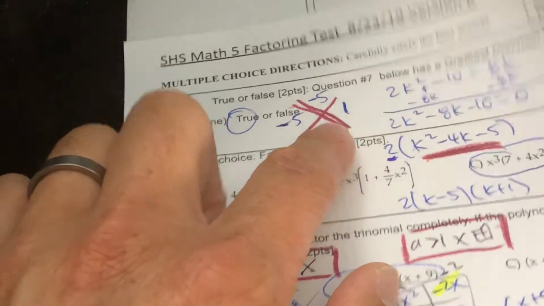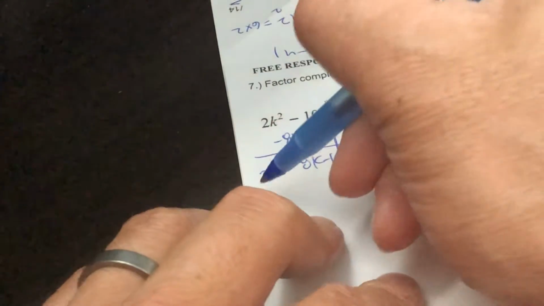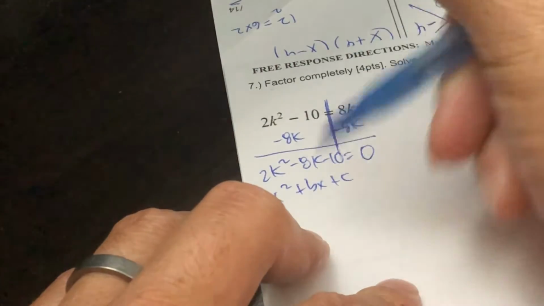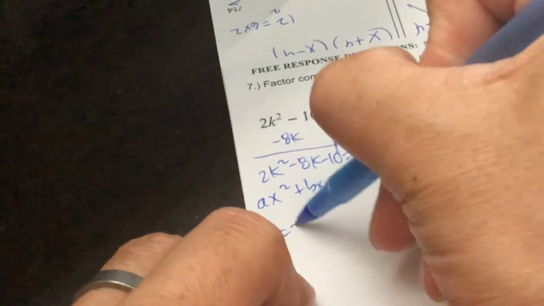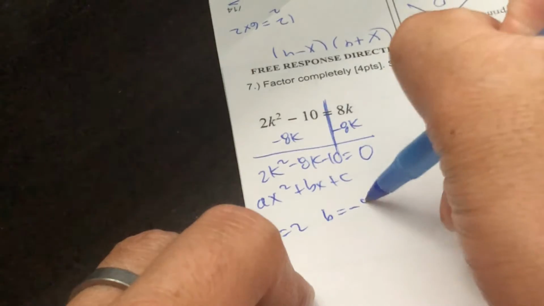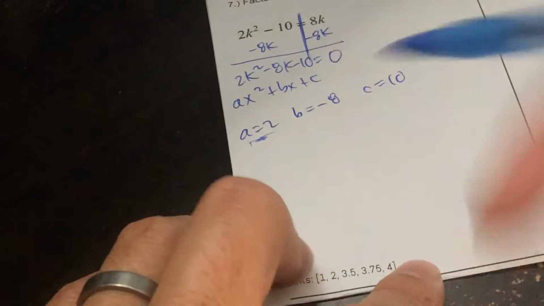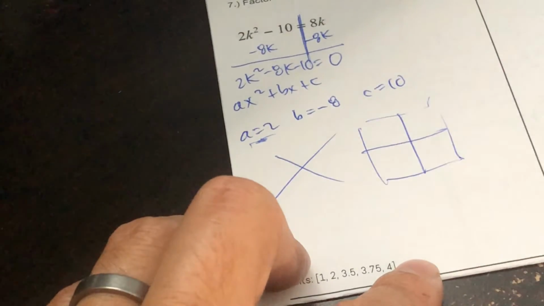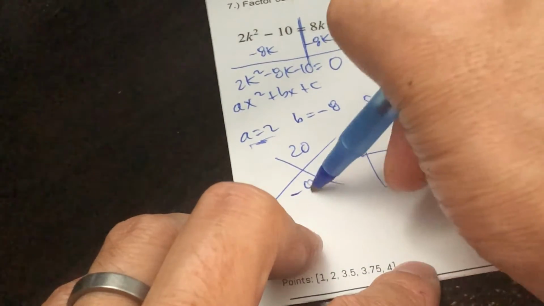But let me show you what would happen if you don't get the greatest common factor in this problem. Math is awesome because it's forgiving. Well, if you put standard form here, it's okay if you have x's or k's. You get an a value of 2, b value that is negative 8, and a c value of 10. Now my a value is greater than 1, so I'm going to have to do both the x and the box. Does that make sense? So a times c is 20, and my b value is negative 8.